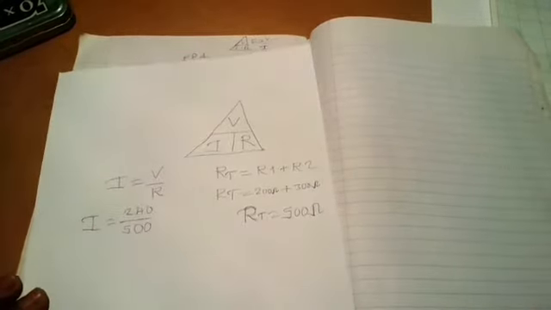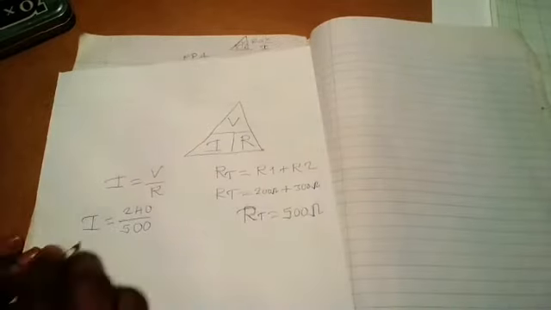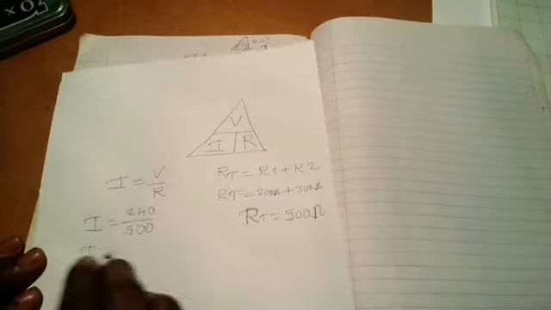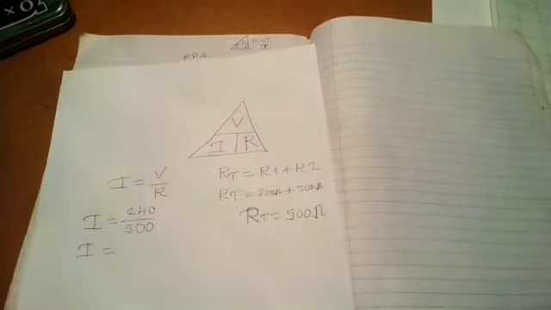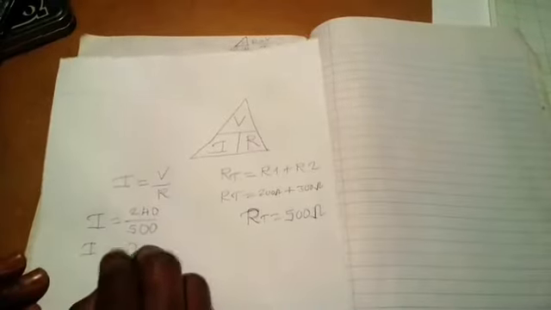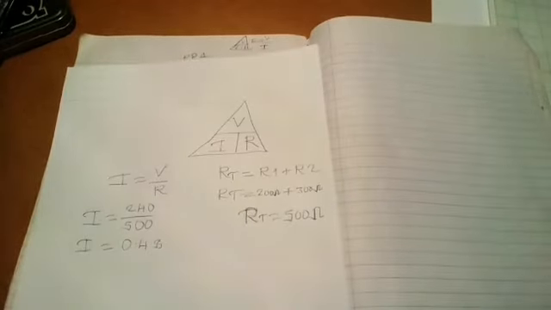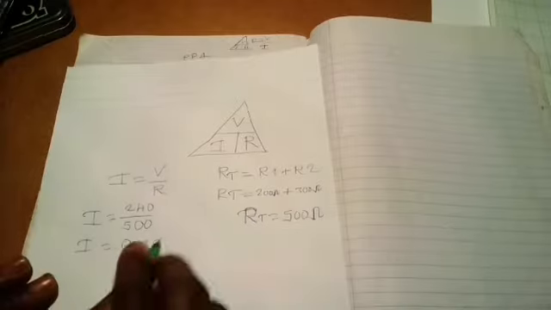So I write my 500 like this. Then using our calculator, we divide. So the answer is 0.48. We should be familiar with the units. So it is 0.48 amps.